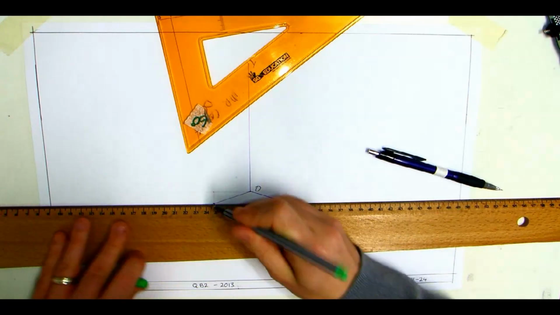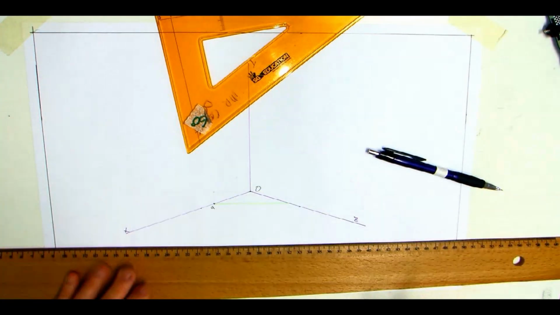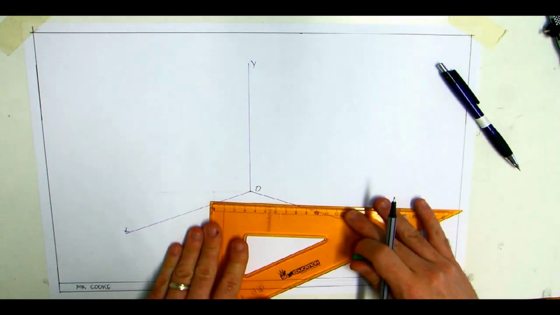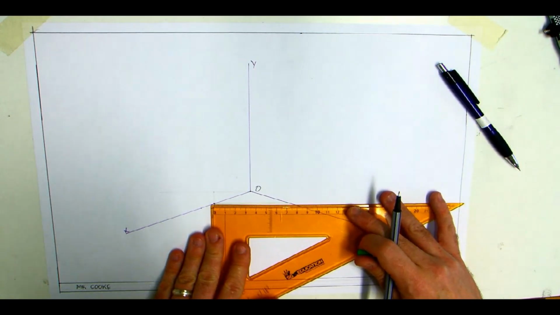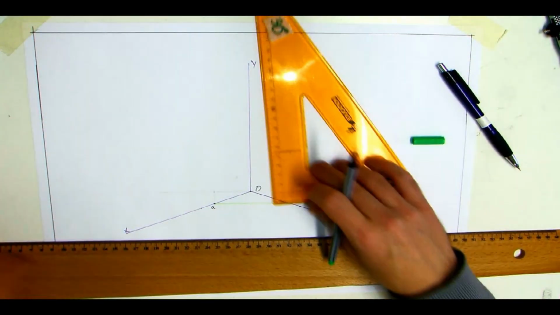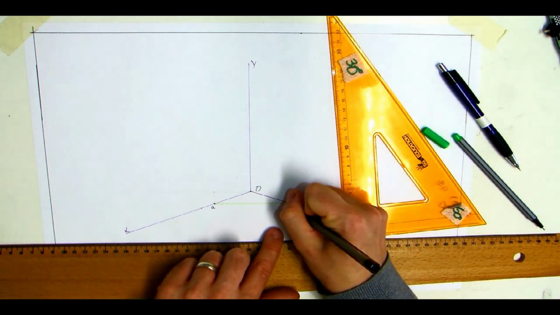AB is part of our axonometric plane, and it should measure at 70 millimeters, which it does. And how do we get C? So we have A and B. How do we get C?